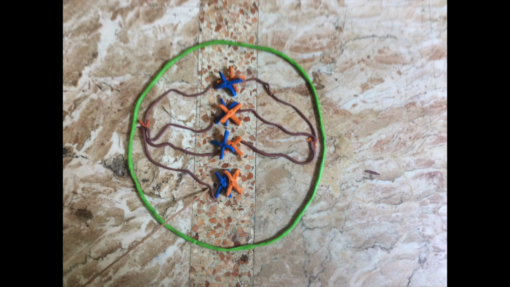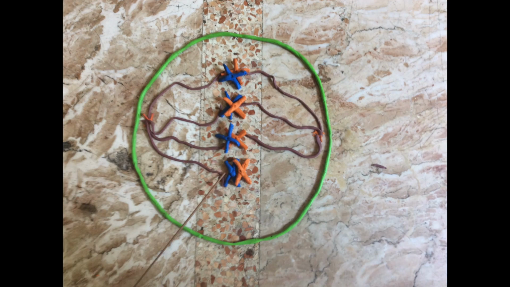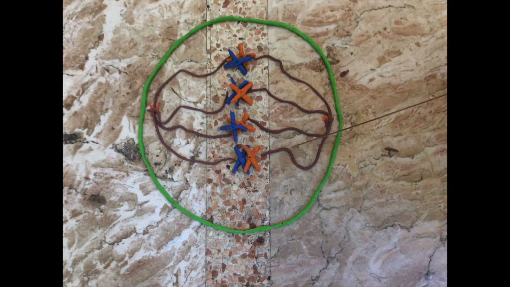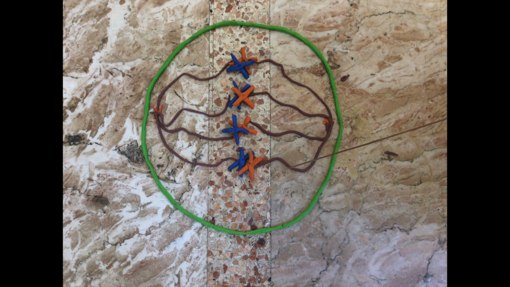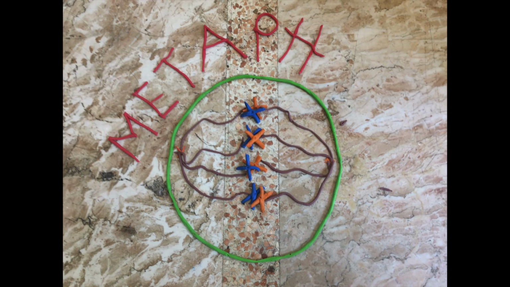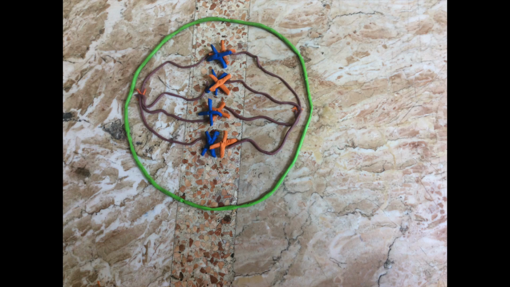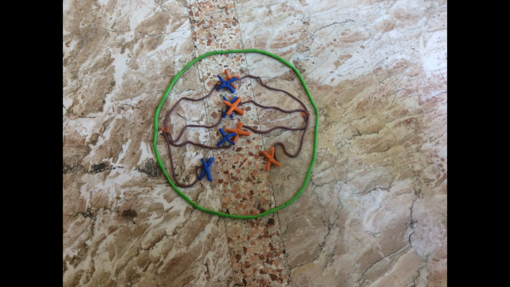In anaphase 1, the homologs are pulled apart and move to opposite ends of the cell. The sister chromatids of each chromosome, however, remain attached to one another. In anaphase 2, the sister chromatids separate and are pulled towards opposite poles of the cell.